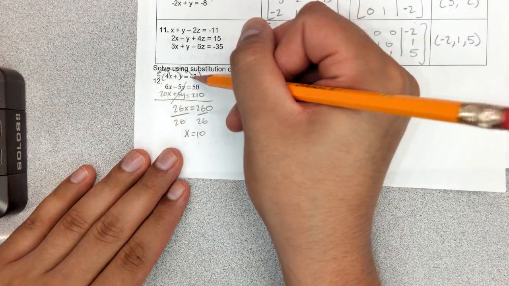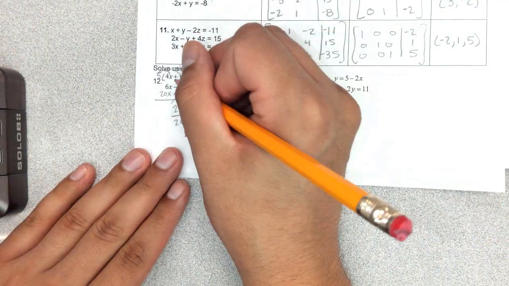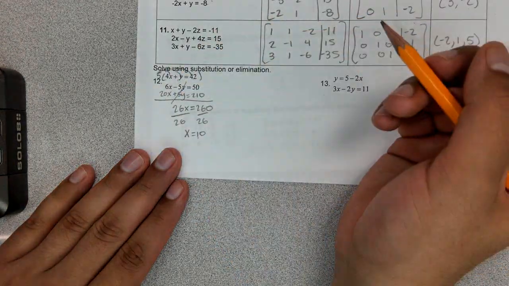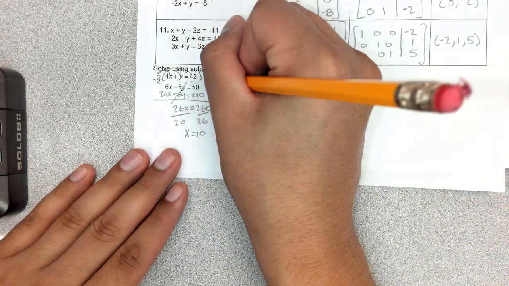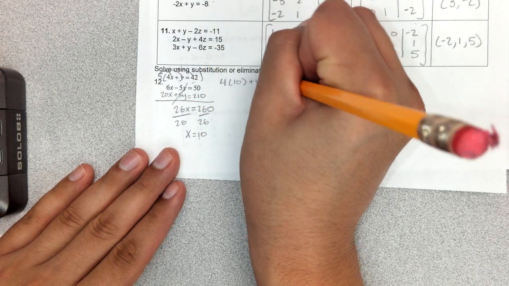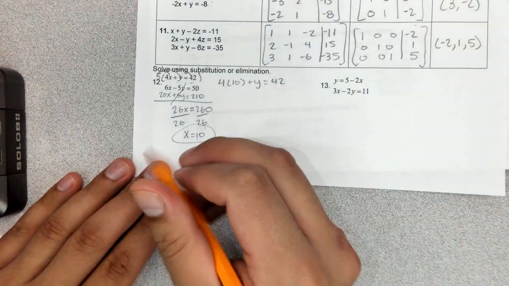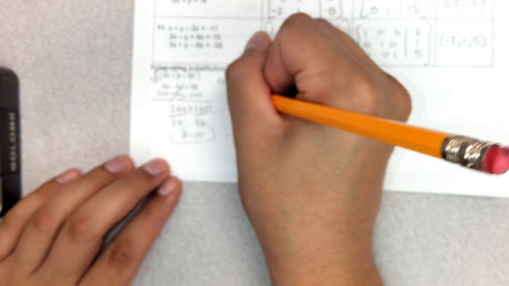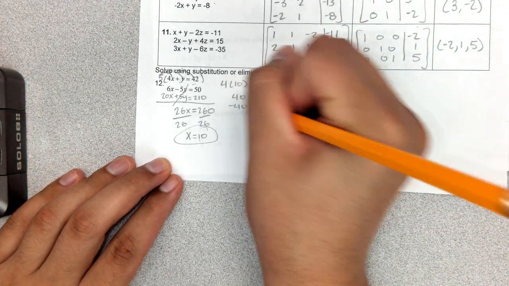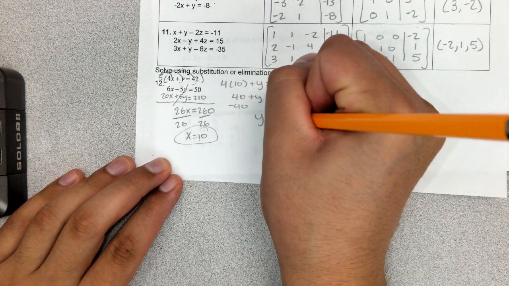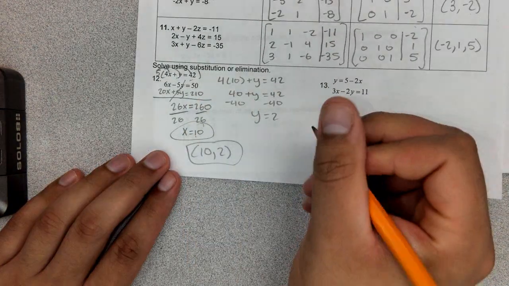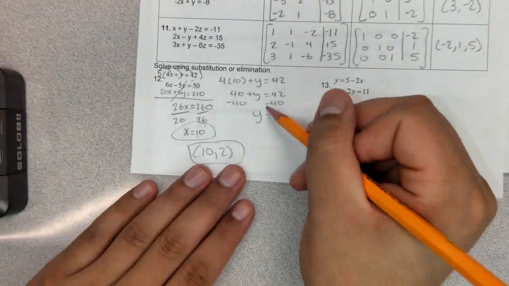Now let's use one of the original equations to find y. I'm going to use the first one because there's not a number in front of the y, so it's easier to use this one. So 4 times 10 plus y equals 42. Alright, so I'm substituting 10 into the first equation. We get 40 plus y equals 42. Subtract the 40, y equals 2. Alright, so we have the solution of 10, 2.